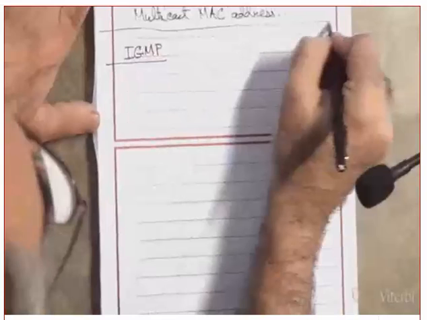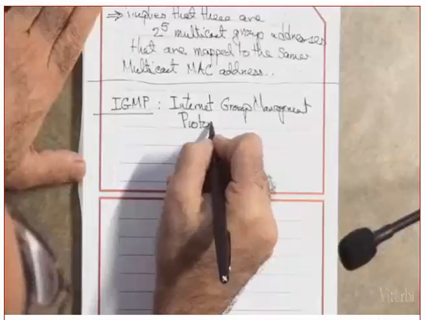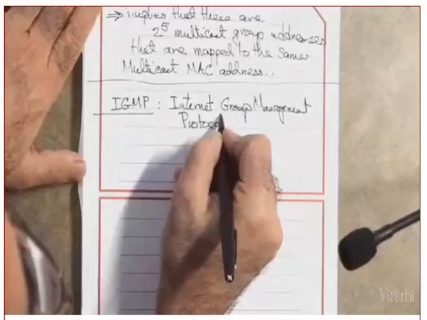By the way, IGMP went through versions. Each version, of course, adds some new messages. The first one is called what? Query messages. This router periodically will send a query message, either for a specific group or a general multicast group.